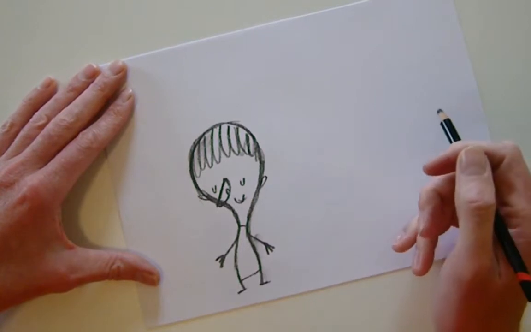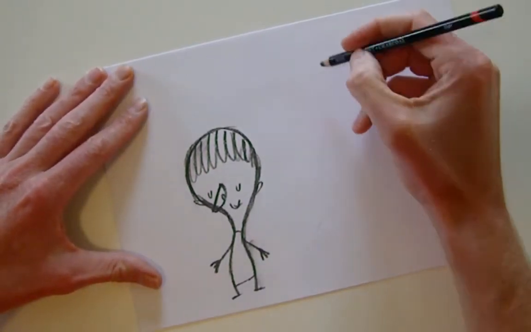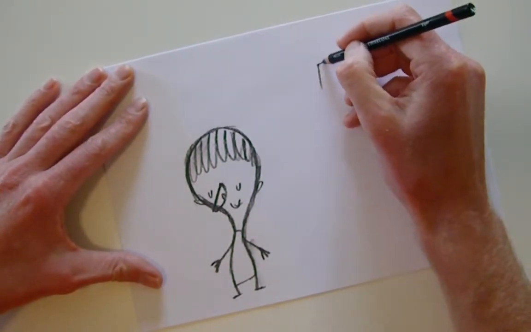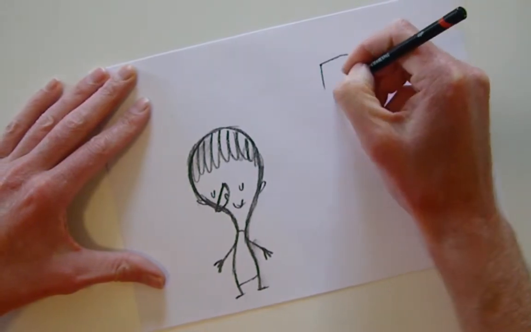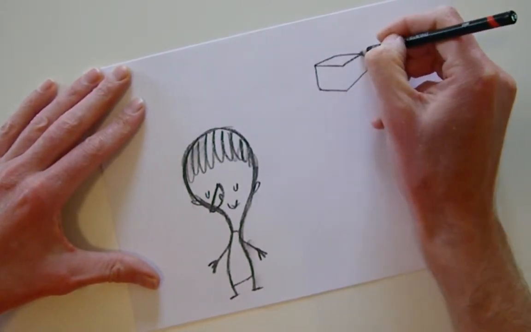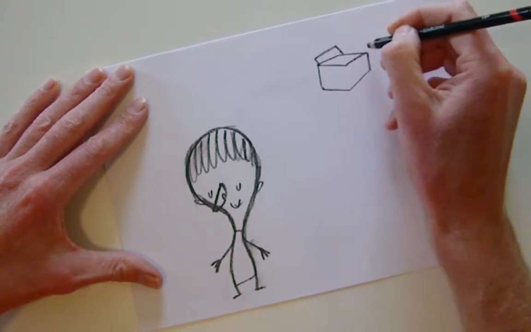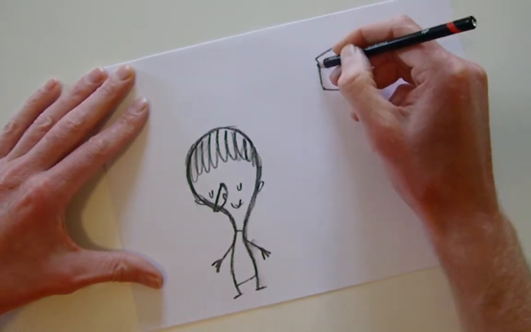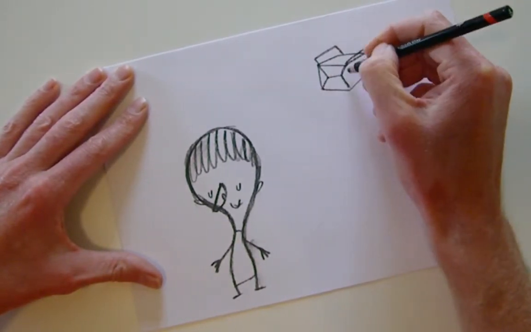Okay, now let's try and draw him reaching for this box.